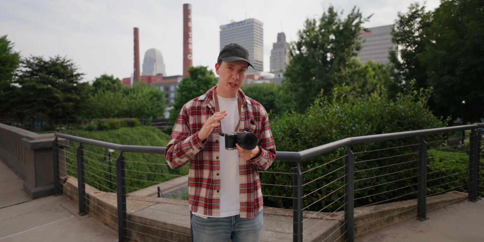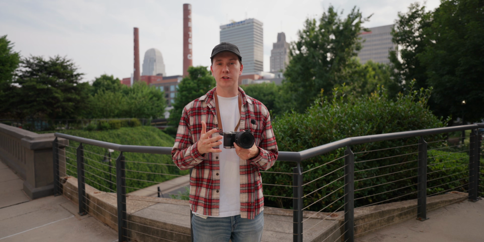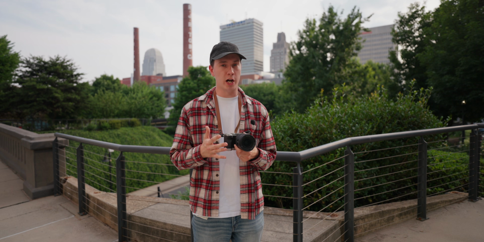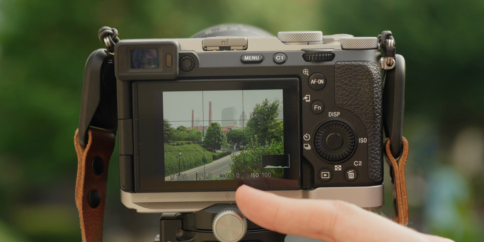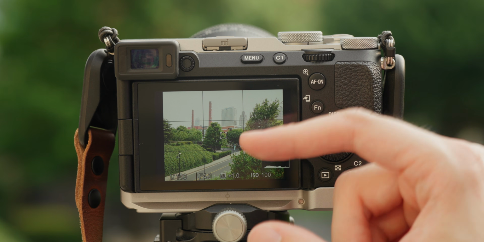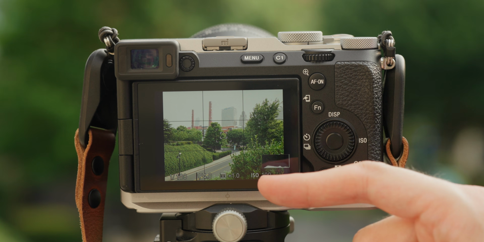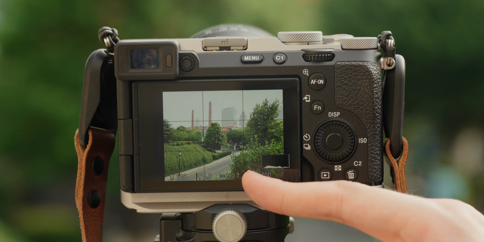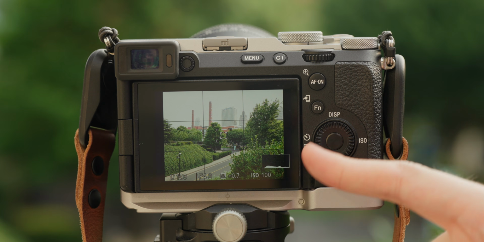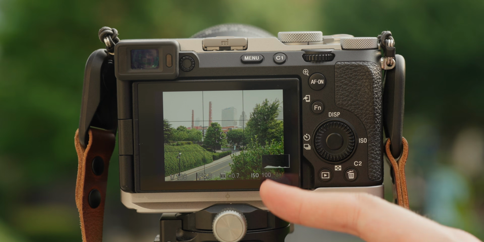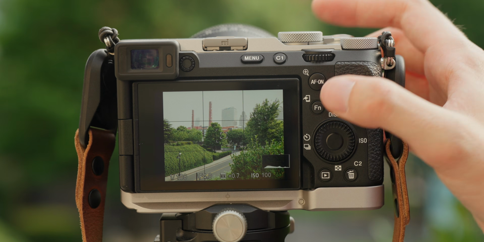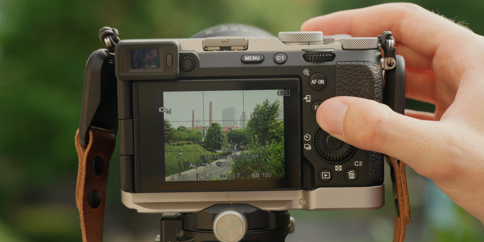Now I am shooting with a Sony camera, but the settings we're about to go over should be present on most, if not all, cameras. Alright, now that I have my composition lined up, let's go over the things that you should be paying attention to when you're trying to properly expose an image. First one being your metering at the bottom where it says MM, and the other one on the right being your histogram. If you do not see the histogram, press up on the wheel until you do see it.